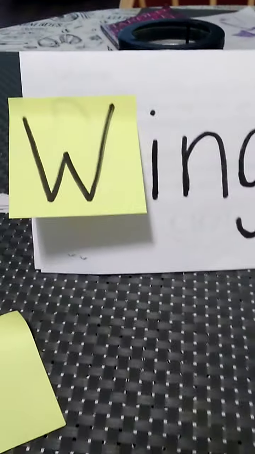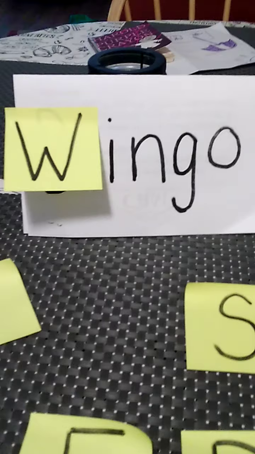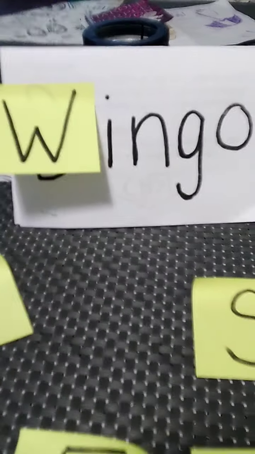So, there was a farmer who had a dog, and Wingo was his name. Oh, W-I-N-G-O, W-I-N-G-O, W-I-N-G-O, and Wingo was his name.